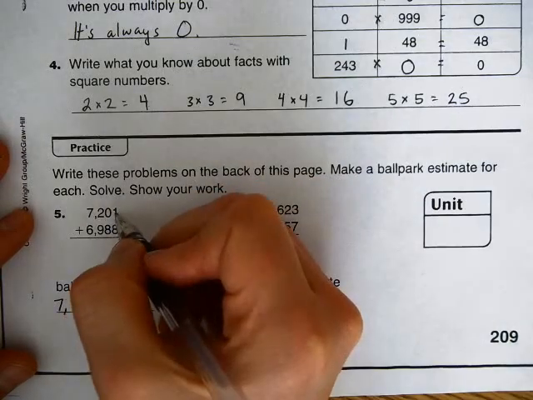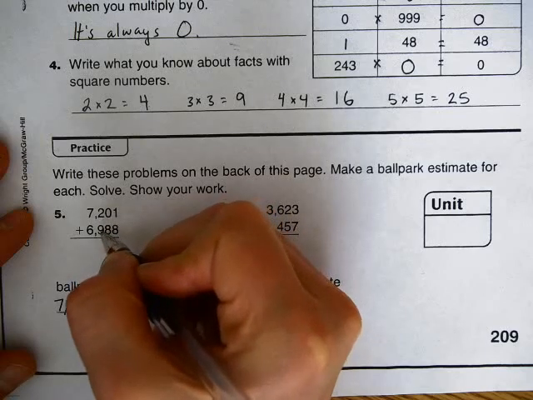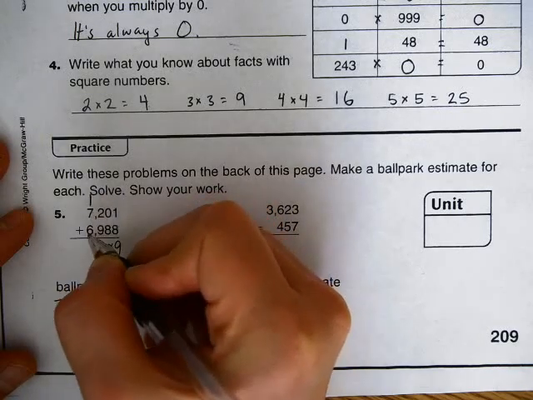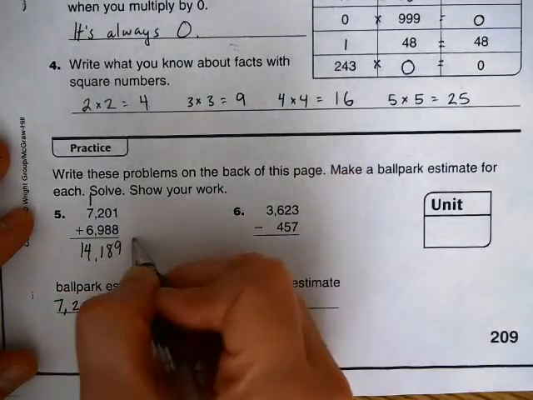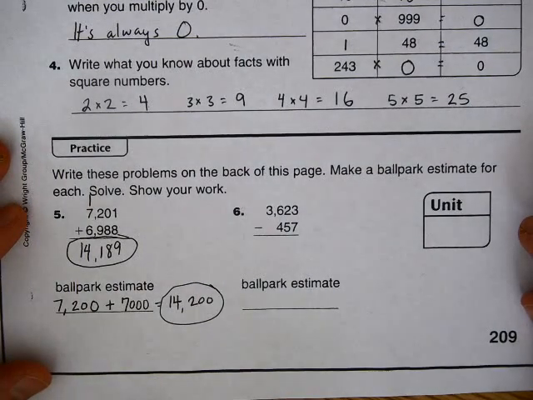And then my answer for this, 1 plus 8 is 9, 0 plus 8 is 8, 2 plus 9 is 11, put down the 1, carry the 1, 7 plus 6 is 13, plus 1 is 14. So you can see 14,200 is quite close to 14,189. Okay, and that's what should happen. They should be quite close.